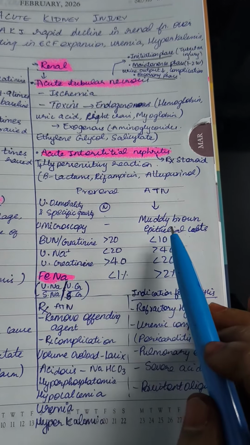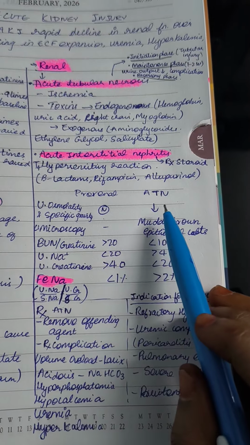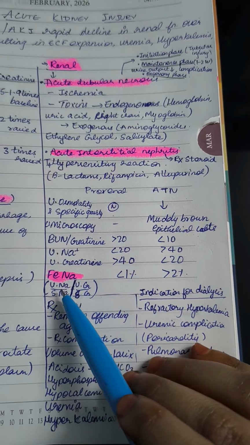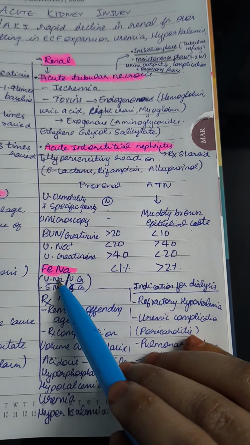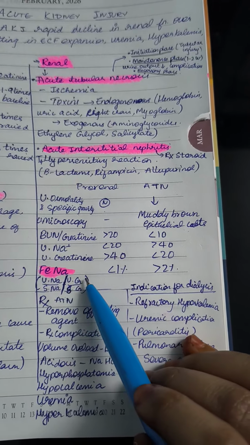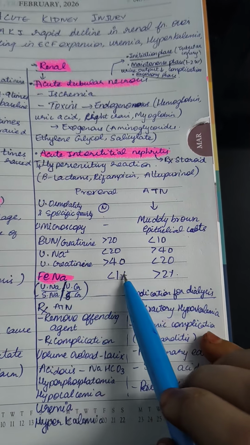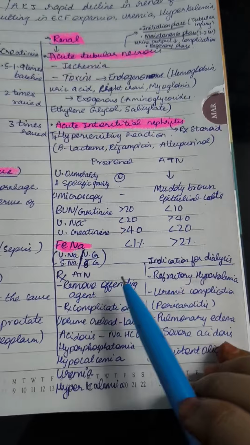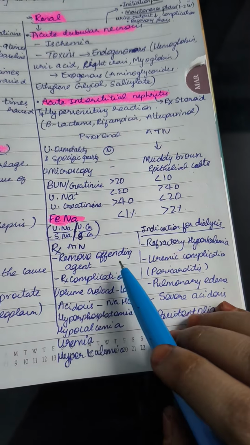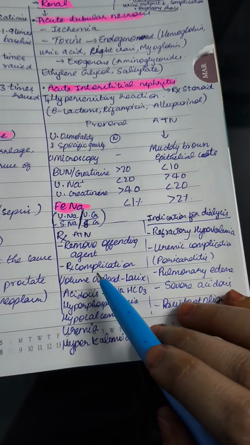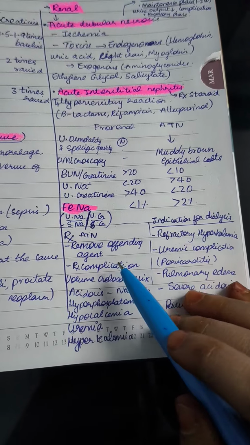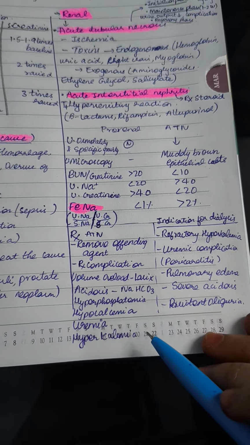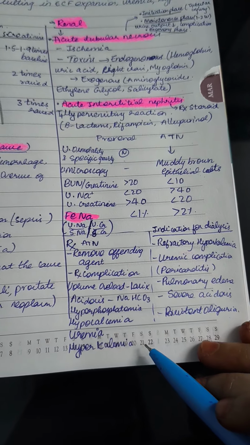Urine microscopy shows muddy brown epithelial cells in ATN. The most significant investigation is fractional excretion of sodium, which is the fraction of sodium excreted divided by the fraction of creatinine excreted. It is less than 1% in pre-renal and more than 2% in acute tubular necrosis. Treatment for acute tubular necrosis, we should remove the offending agent, and as we saw earlier, we can have complications like volume overload, acidosis, hyperphosphatemia, hypocalcemia, uremia, and hyperkalemia, which should be treated accordingly.